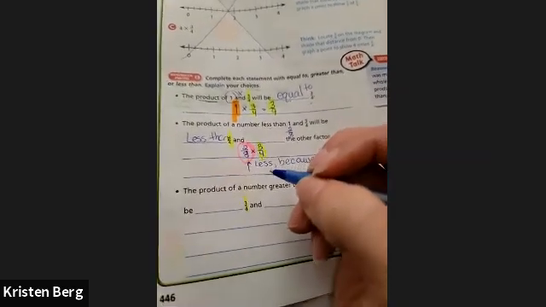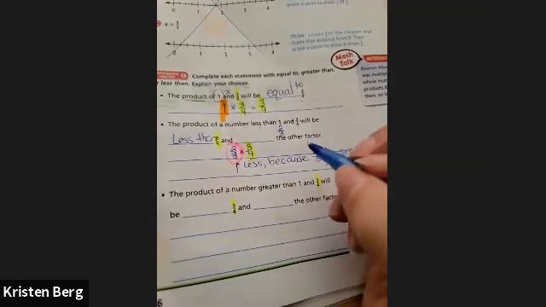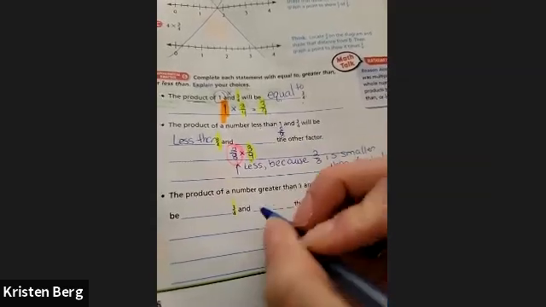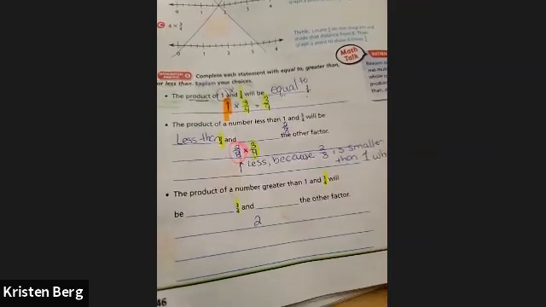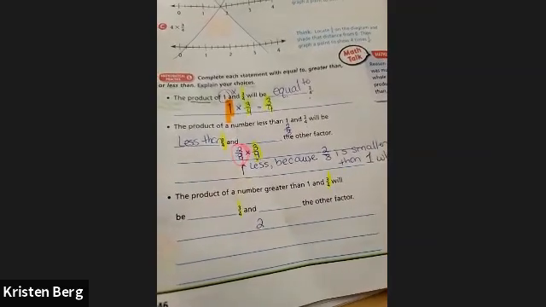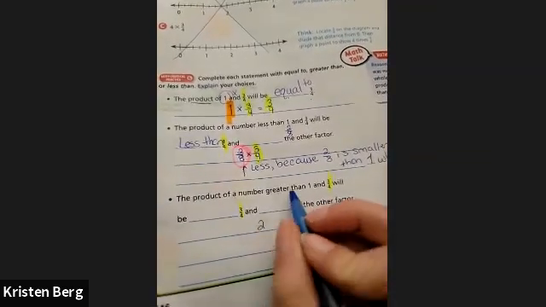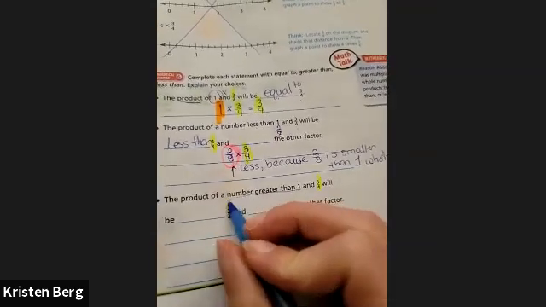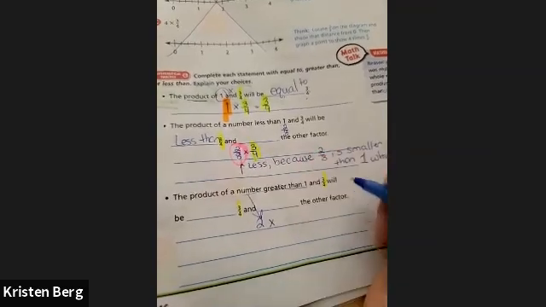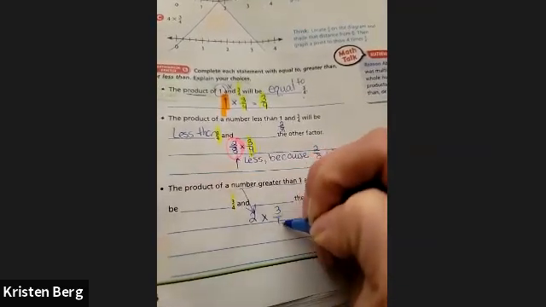So I'm going to come up with something that is greater than 1. Let's do 2 wholes. 2 wholes is greater than 1. So a number greater than 1, I just made 2. And then I'm going to times it by 3/4.